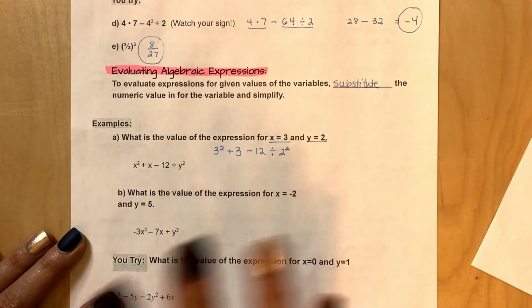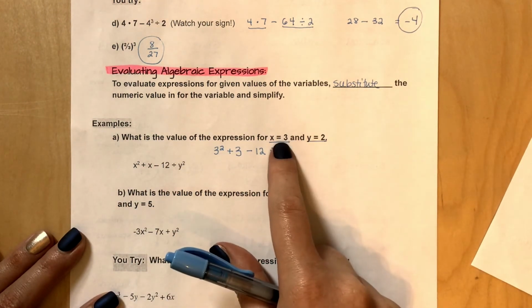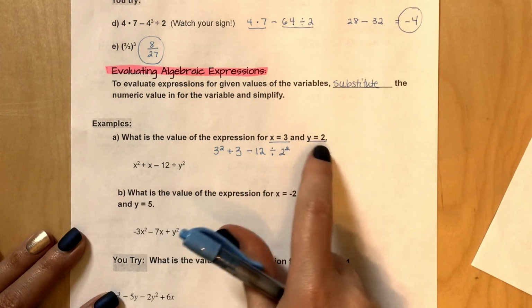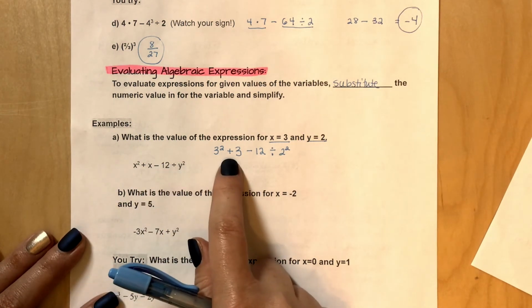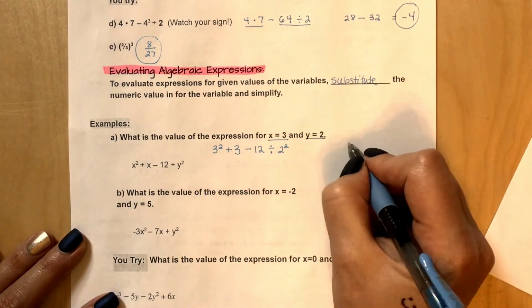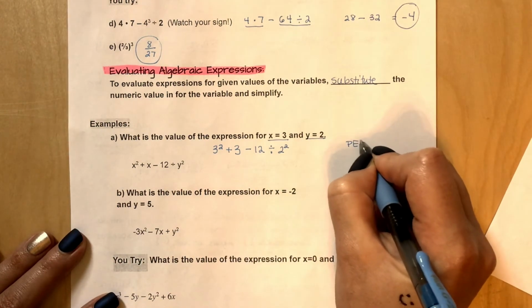So there's just one little extra step where you know what's supposed to be in there, so you just rewrite it with the numbers. That's all we're doing. Now we're going to use our order of operations, and I'll go ahead and write that out one more time.